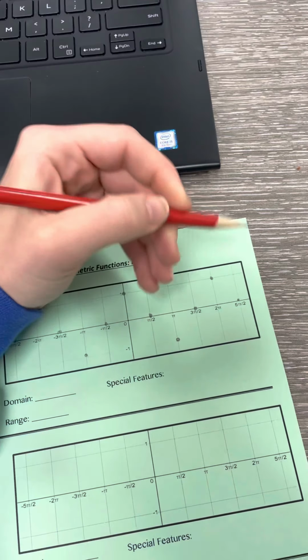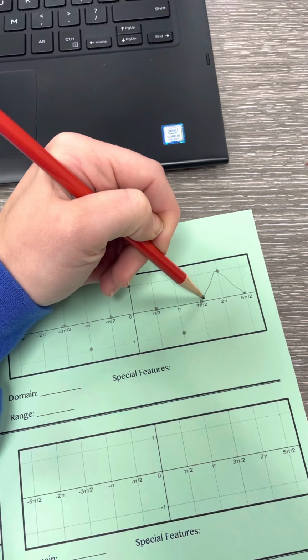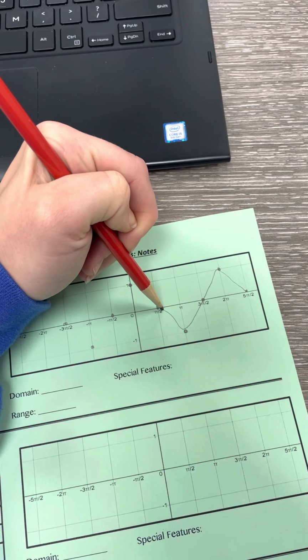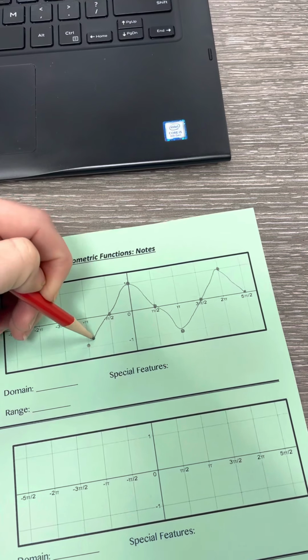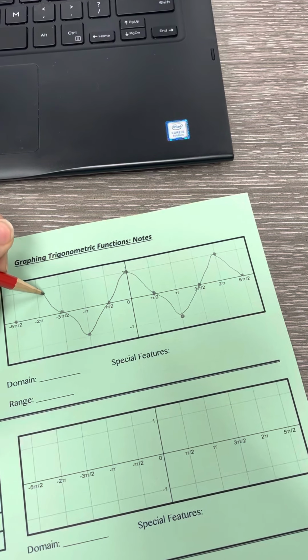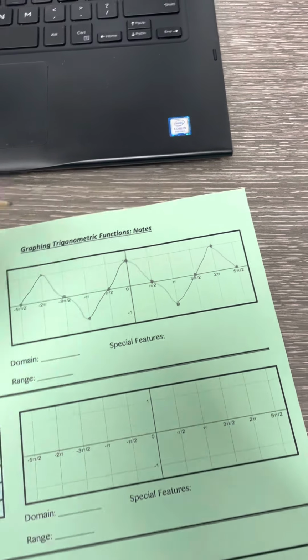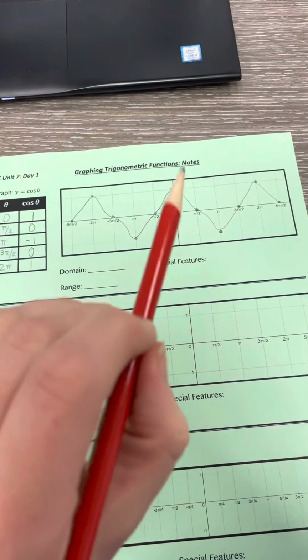All right, and as you connect these dots, it definitely looks a lot more wavy in normal pictures, but because of graphing purposes, it's just going to look a little more sharp here, but it definitely curves better than that.